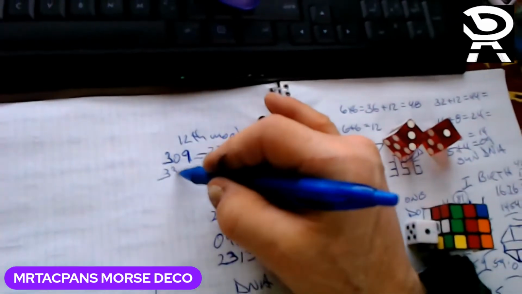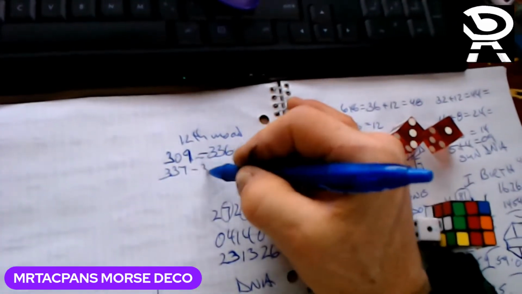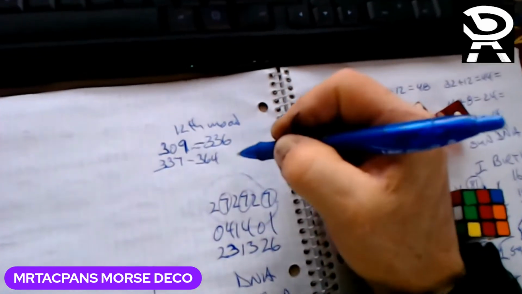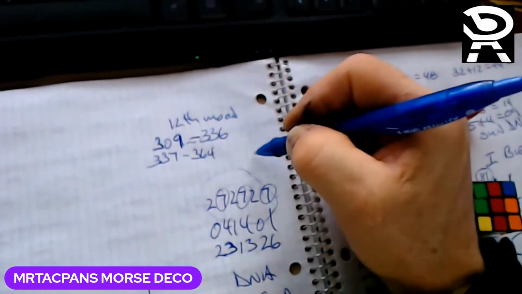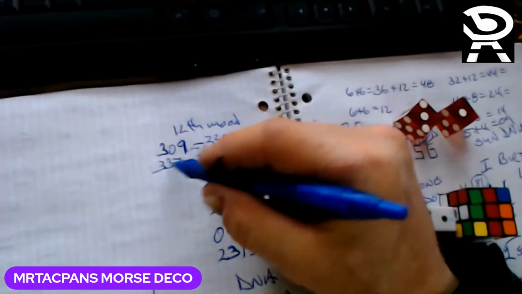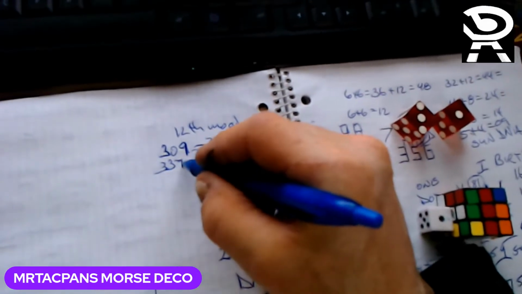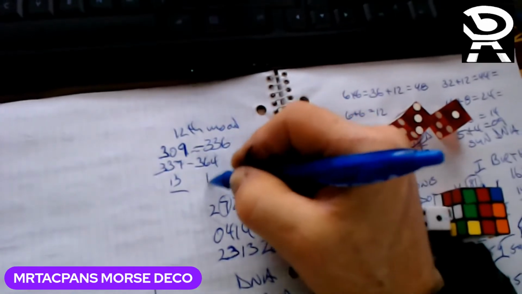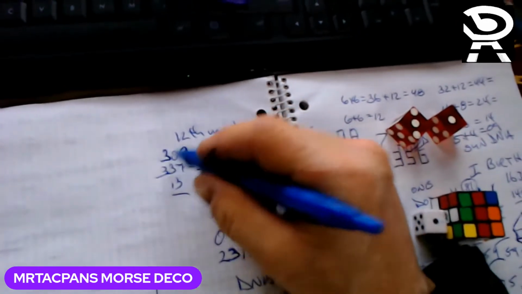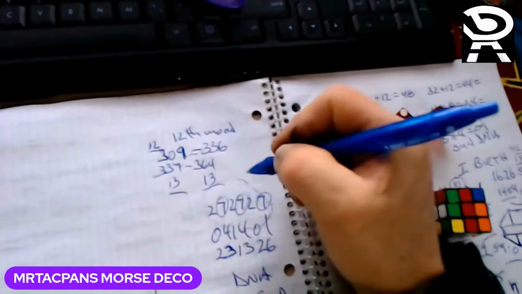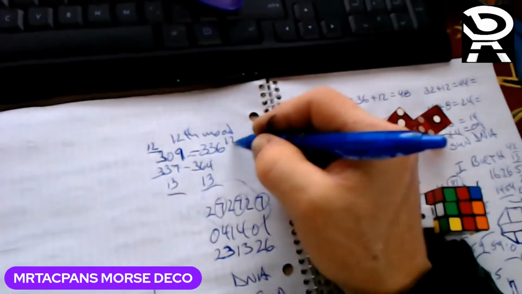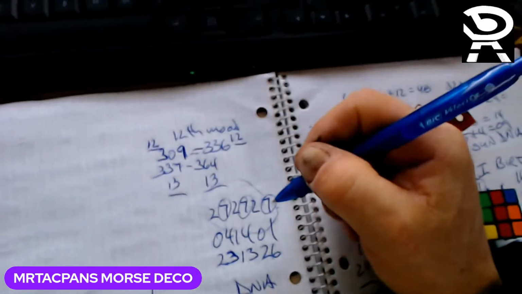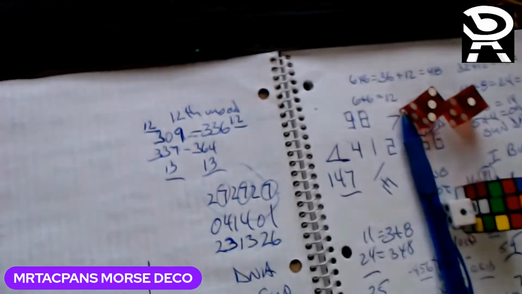The 337th day over to the 364th day, we have the 13th moon. 3, 6, 6 and 7, 13. 6, 9 and 4, 13. 9 and 3, 12. 6, 3, 3, 12. Just so ironic that it happens on the 28th day.